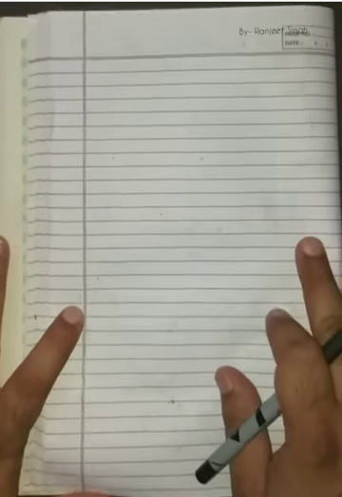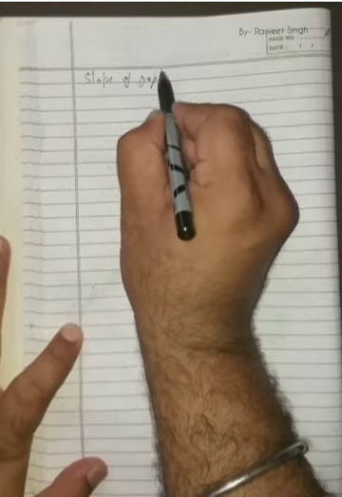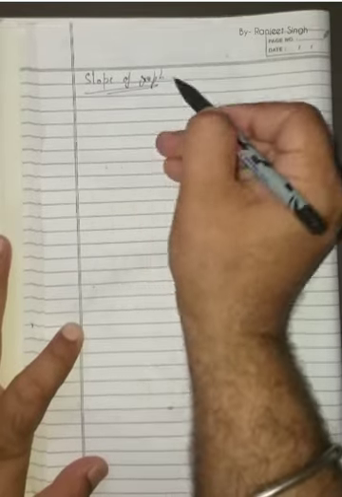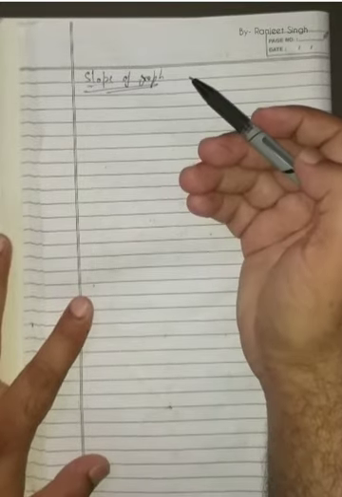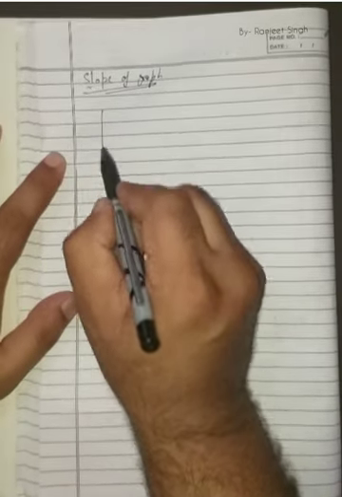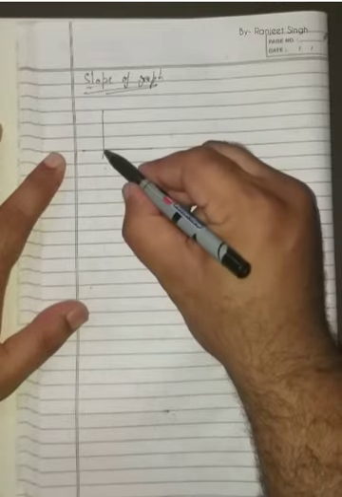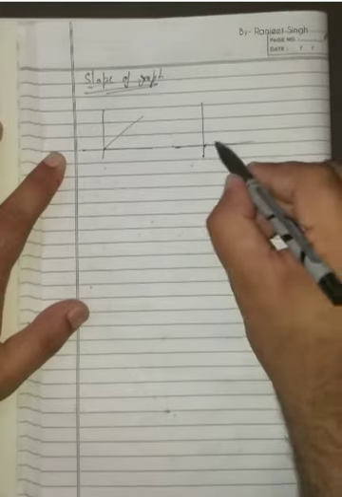Now one more thing that I have to talk about, that is also very important in this case, that is the slope of the graph. So slope, or ढलान. Look at this line now. I'm drawing one graph like this. I'm saying that some graph is like this, and one is like this.